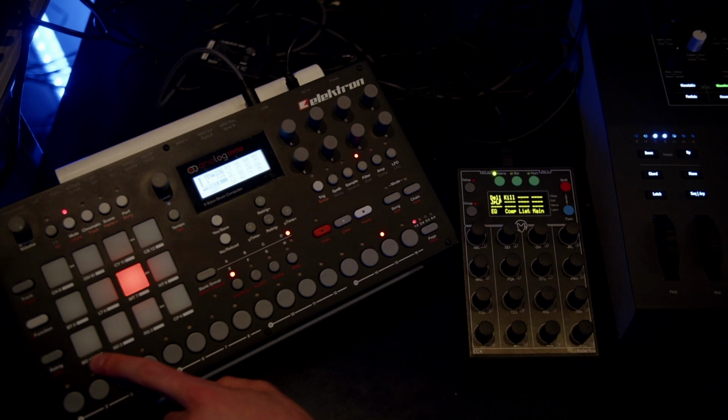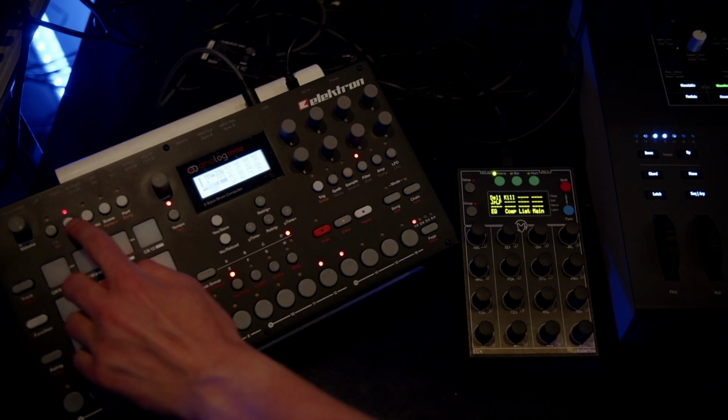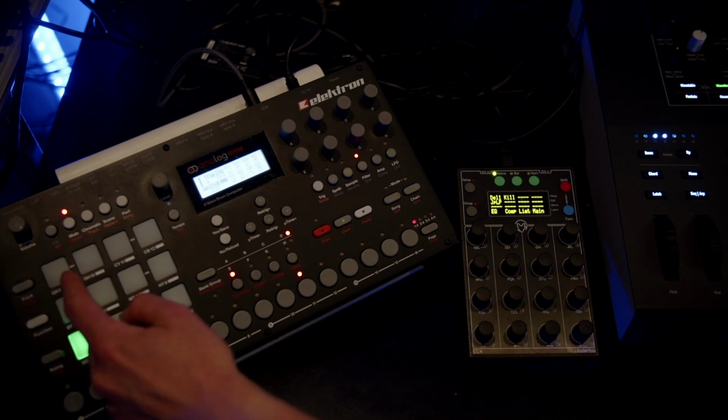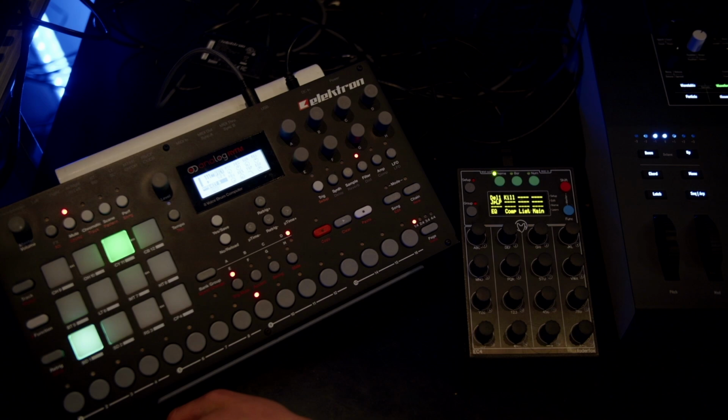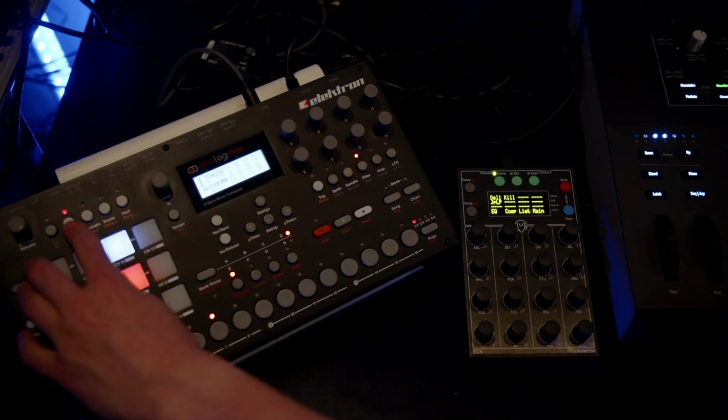You see that now I have only channel 1 with the kick drum playing, and then I could add some more sounds.